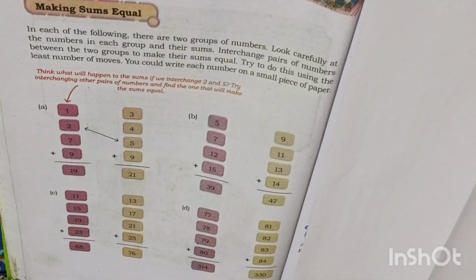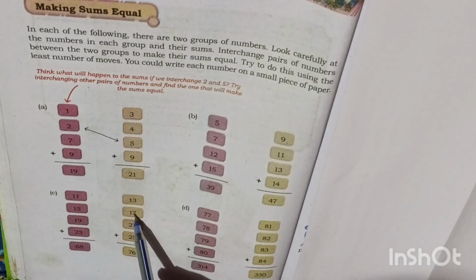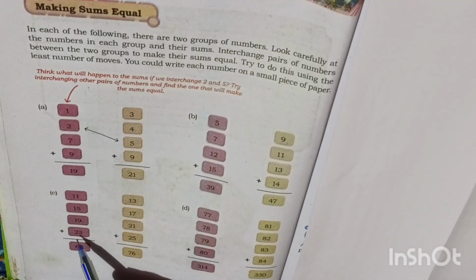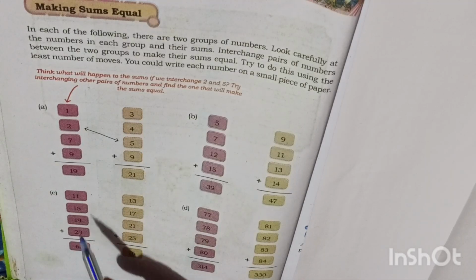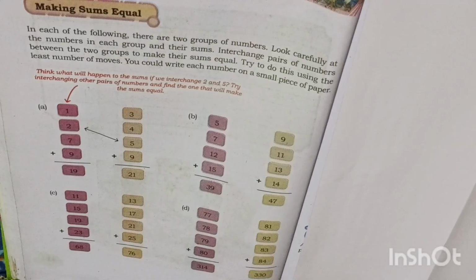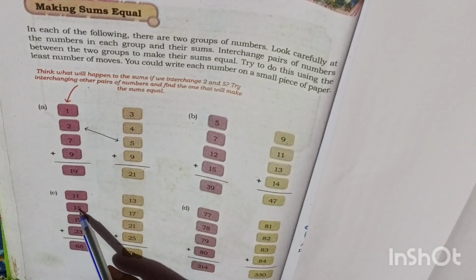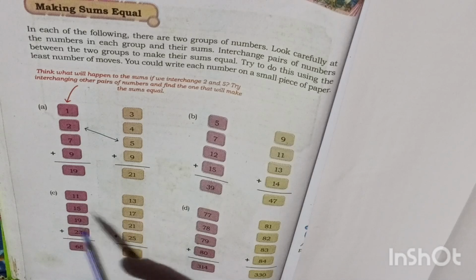In this case, you take two interchanges. One is 17 and 15, the difference between 17 and 15 is 2. In the other case 21 and 23, the difference is also 2. 2 plus 2, that is 4. You can interchange 17 and 15, and 21 and 23.